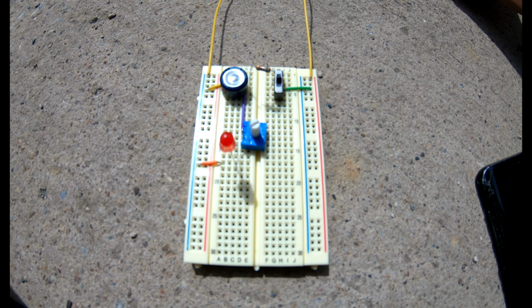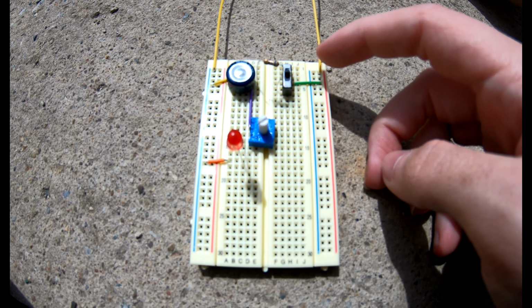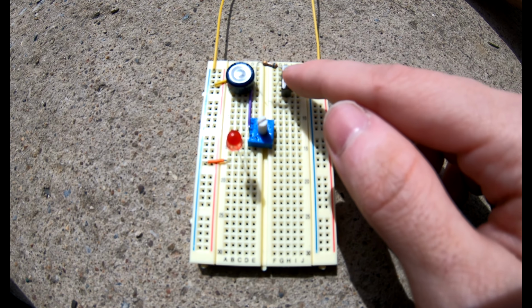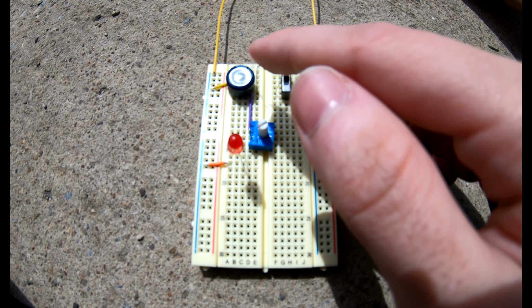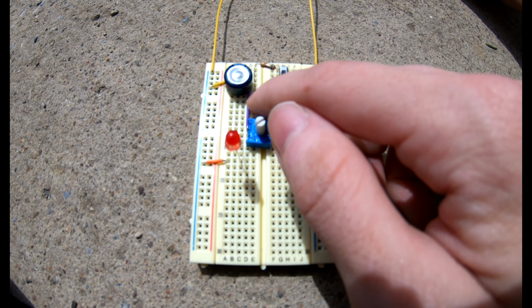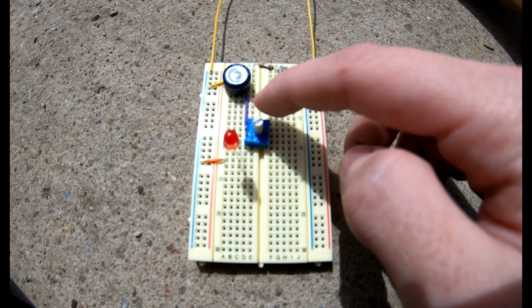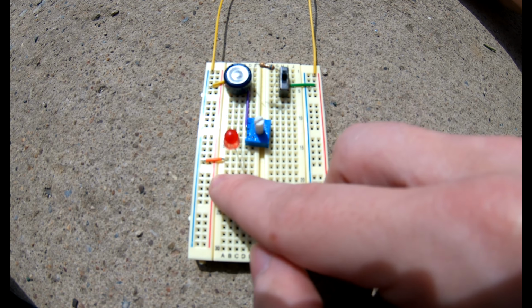This is the prototype to the circuit that I designed. This is the positive of the battery. It goes through a wire that hits the switch, then goes to the 680 ohm resistor that then, this would then be node B, and it branches off to the capacitor, and then the other part goes to the potentiometer and the LED that is then connected to the ground.